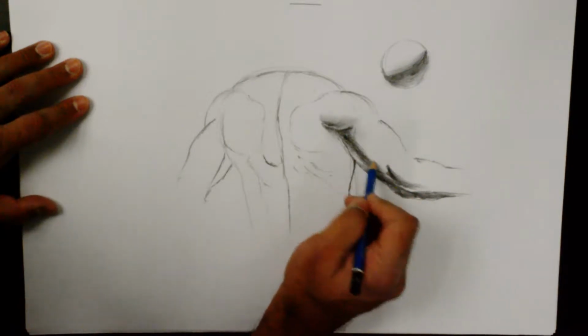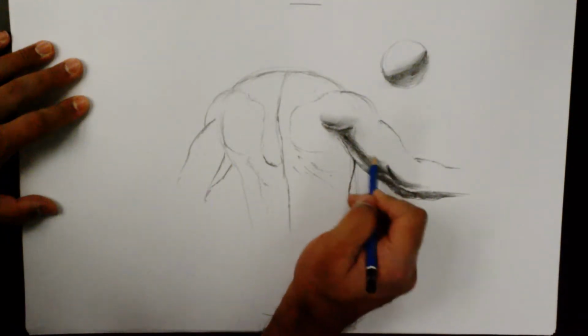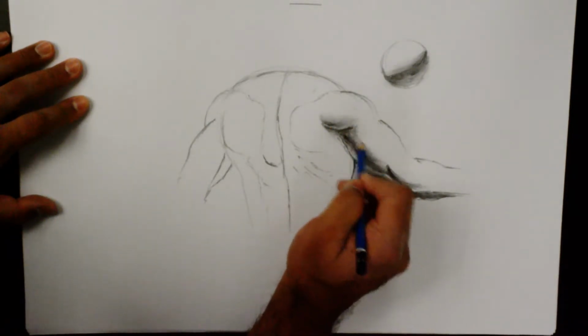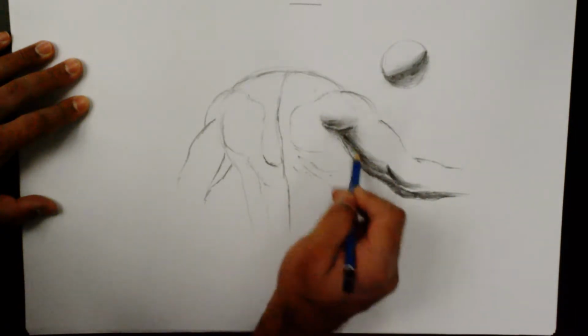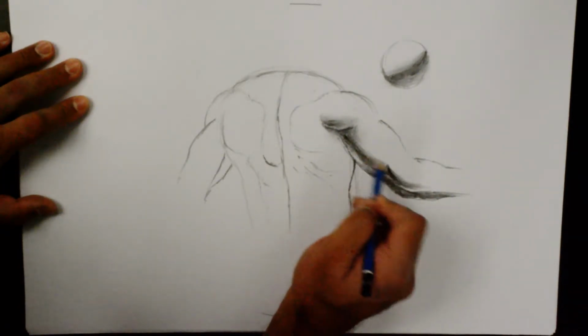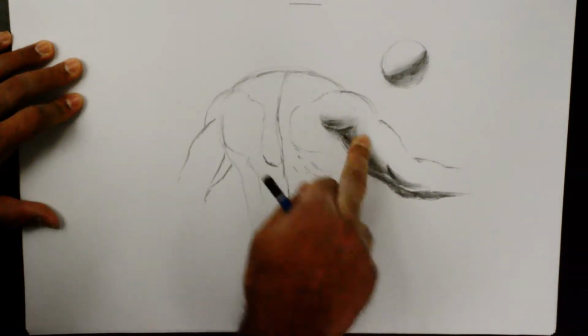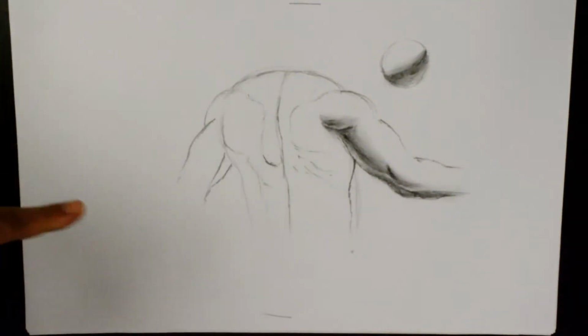So this one is not directly in light, but yes, partaking of the light. What I've done is the same exercise that we did here, except a longer muscle structure, and I put in a tone right there, right along.